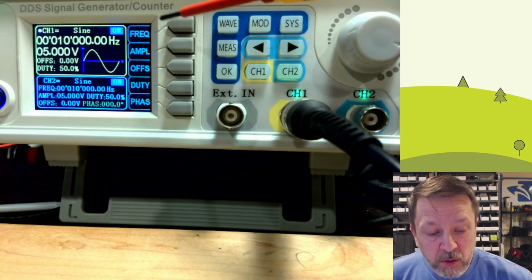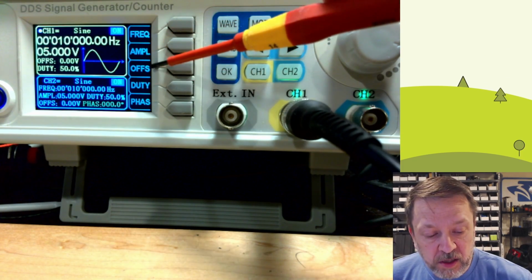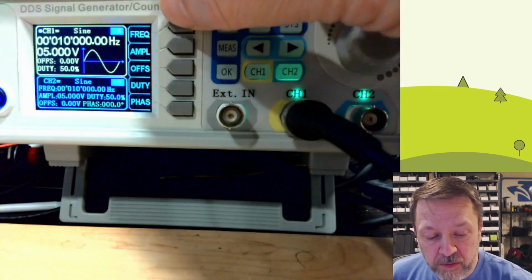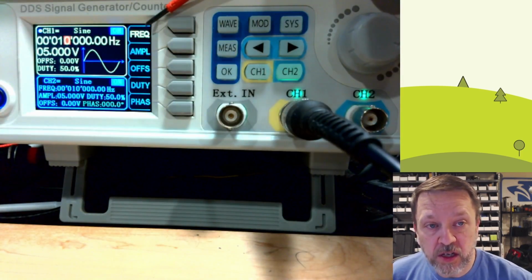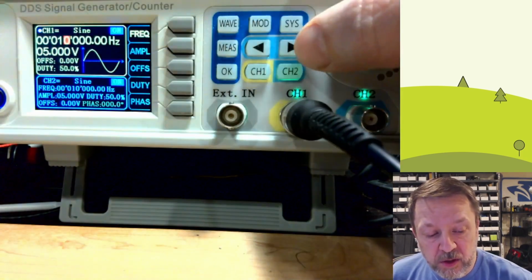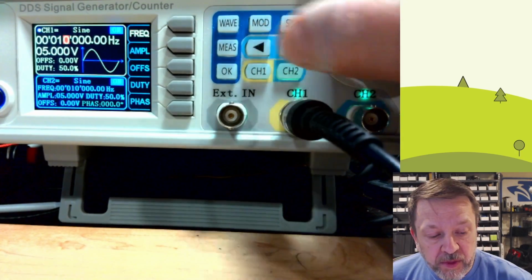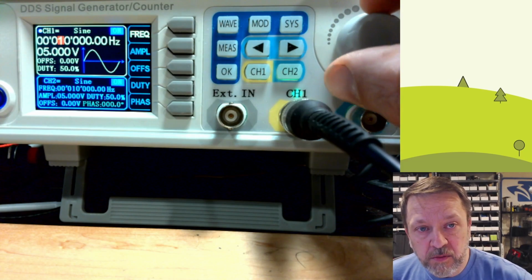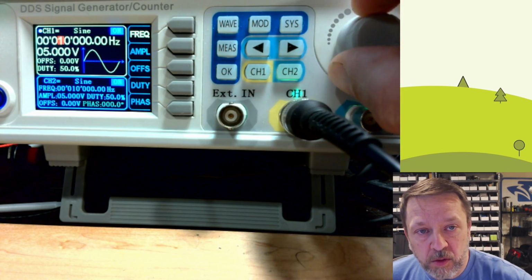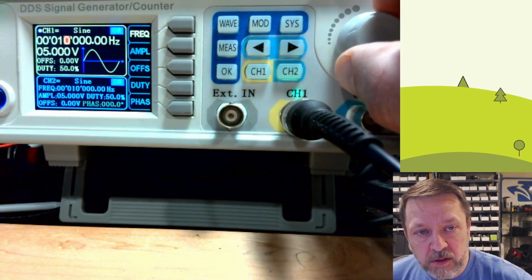So the first thing we want to look at is basically we've got these functions here: frequency, amplitude, offset, duty cycle, and phase. I'm going to select frequency. You can see it's changed to yellow. And over here we've got a cursor that we can move. Now that cursor we move with these two arrow keys, so I can move it left and right. And I use the wheel to move those numbers up and down. So I can go up or down all the way to 0. I can move to the next digit over, move that up.